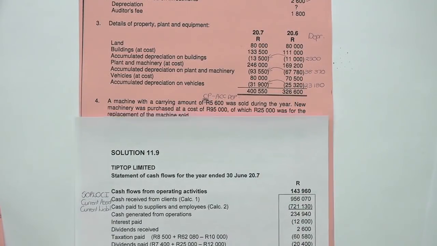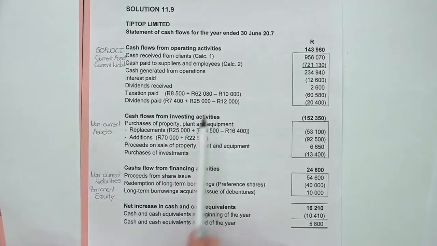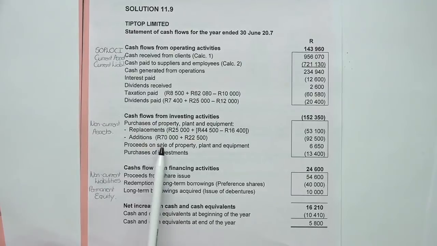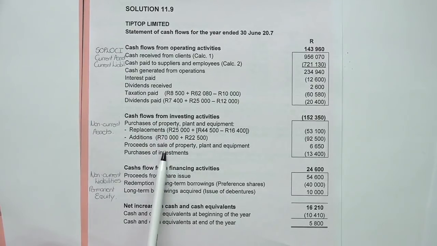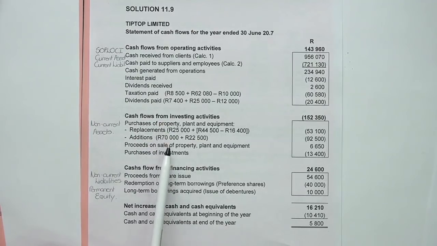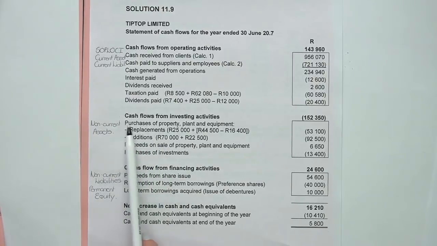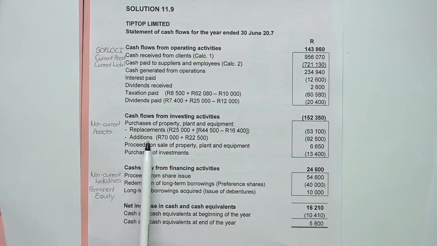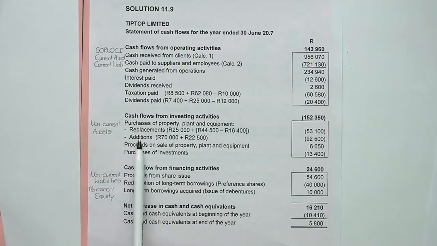You have to separate your investing activities into, first of all, purchases of property, plant and equipment and sales of property, plant and equipment. So we have the money going out and the money coming in. For the purchases, we need to make a further differentiation between purchases for replacement purposes and purchases for additions, for expansion. If you don't replace an old asset, you expanded your business.